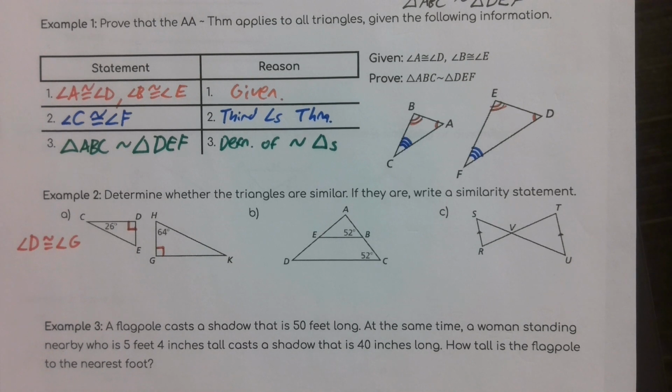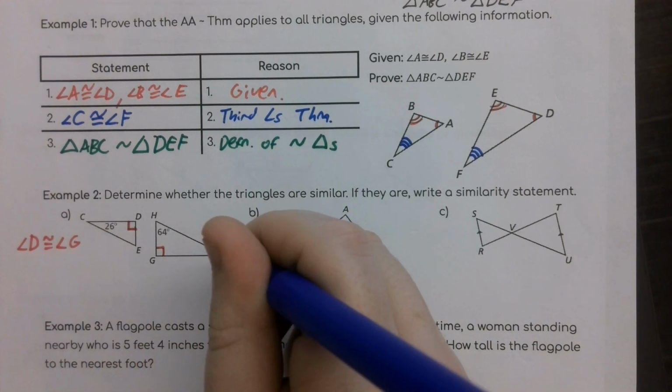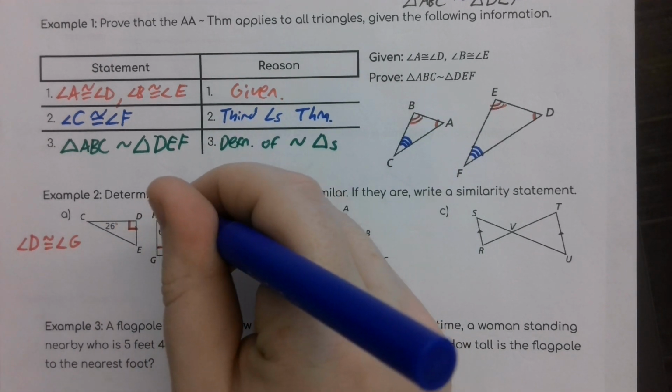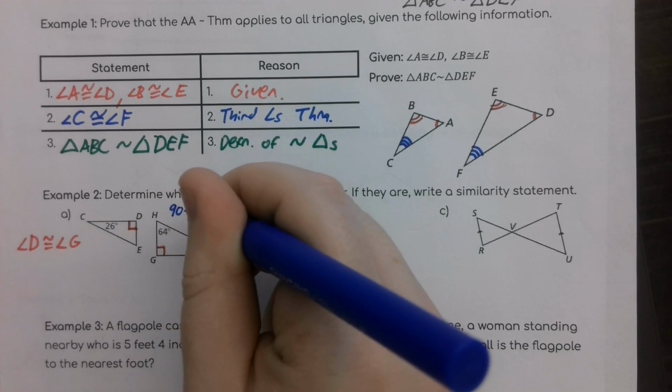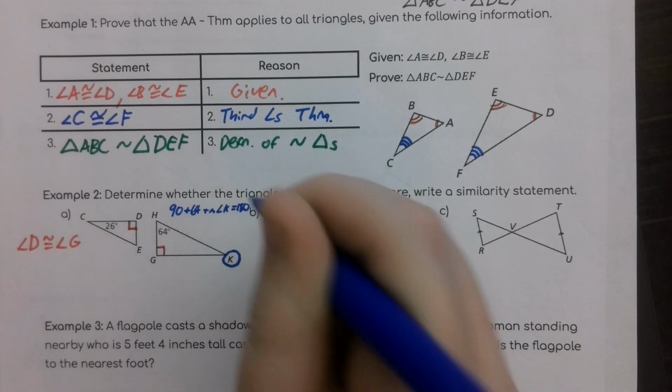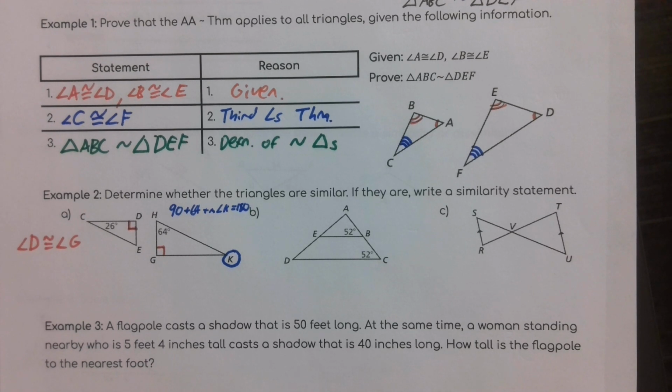Beyond that, we're stuck, because the angles we're given don't match. Unless they're not supposed to. You see, the only restriction was that two angles had to be the same. It didn't say which two. Let's see if we could solve for our missing angle K on this triangle. We know that all triangles add up to 180, so 90 plus 64 plus the measure of angle K equals 180.